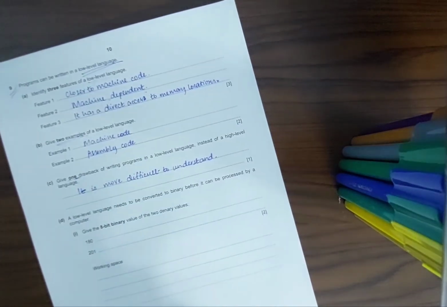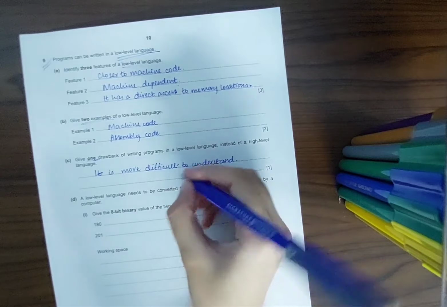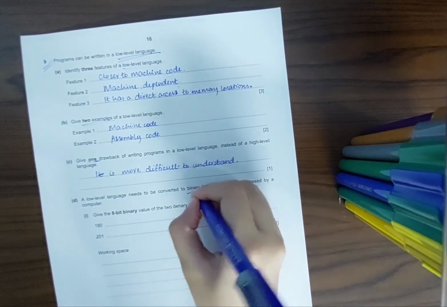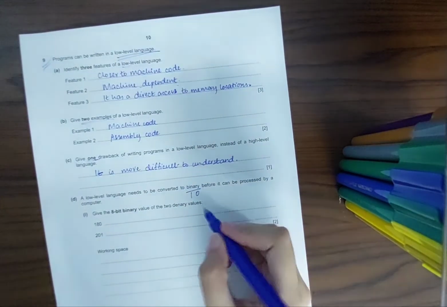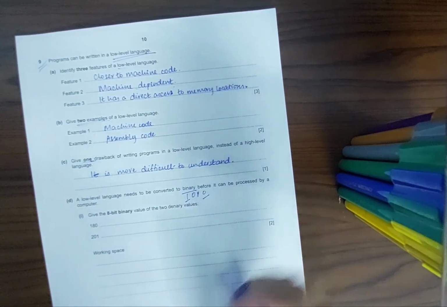Okay, fine. Then a low-level language needs to be converted to binary before it can be processed by a computer. Of course, and everything needs to be converted to binary because computer, whenever the binary word comes, it is 1 and 0 only. So computer always uses 1 0 1 0 only. Okay, these digits only.